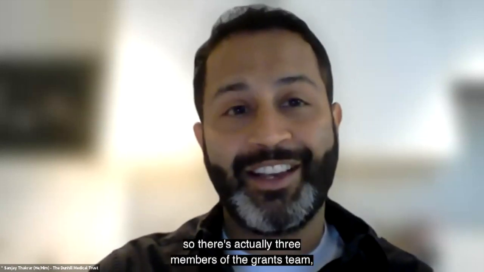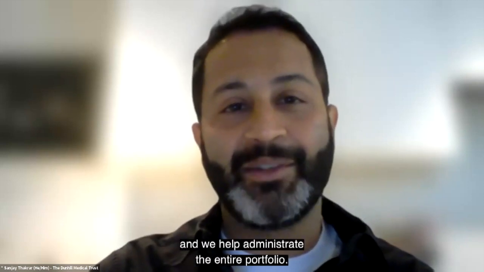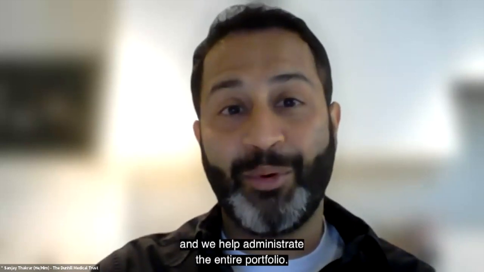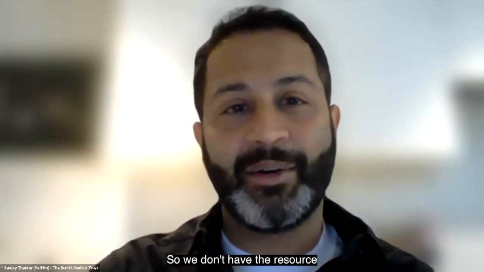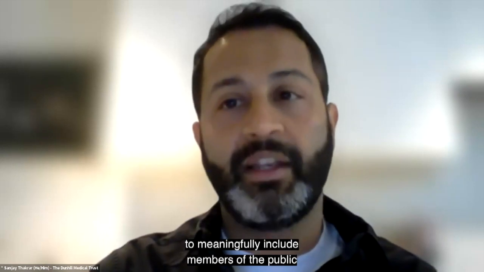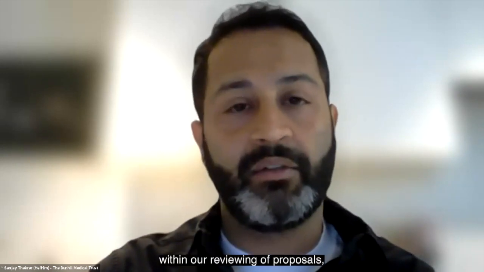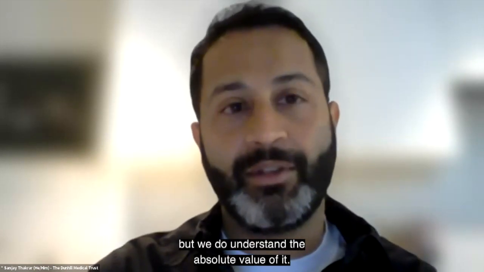There are 3 members of the grants team all on this call, and we help administrate the entire portfolio. And in the organization as a whole, there are 6 people. So we don't have the resource to meaningfully include members of the public within our reviewing of proposals, but we do understand the absolute value of it.